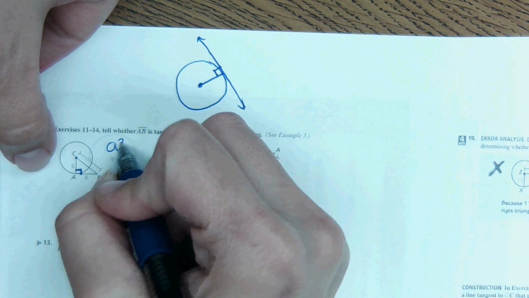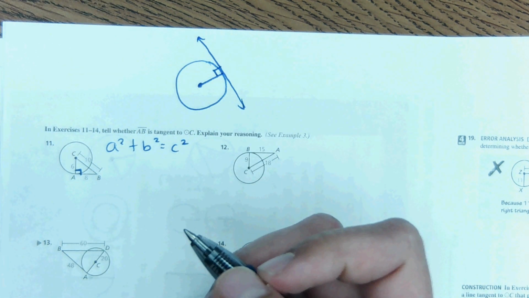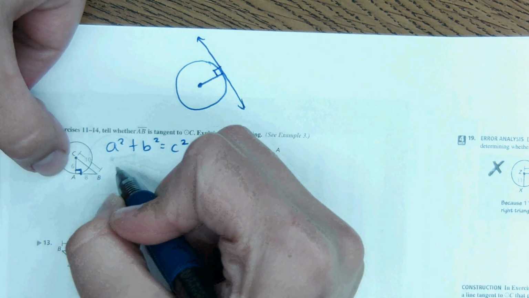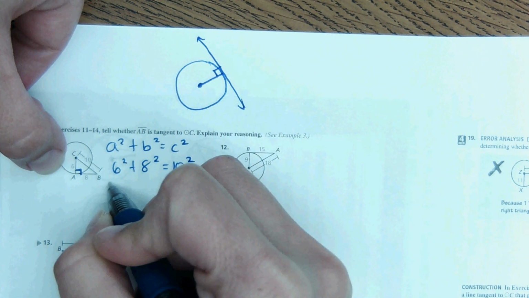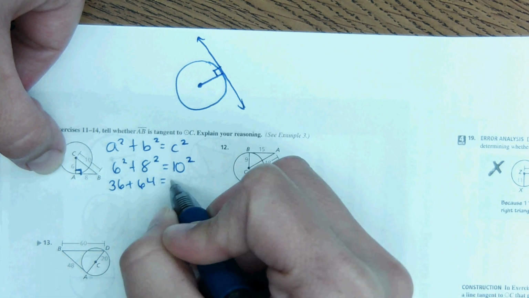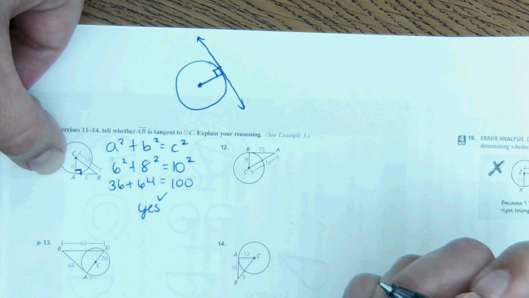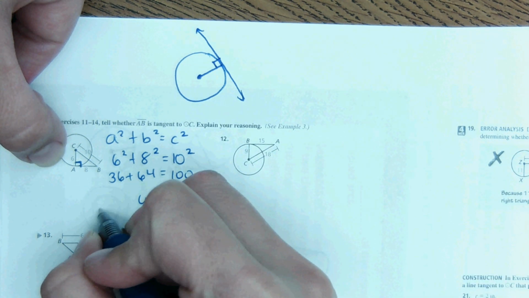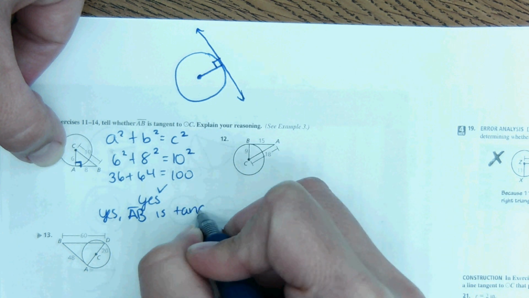So we're actually going to use a squared plus b squared equals c squared to prove that AB is tangent. So we'd have 6 squared plus 8 squared. Does that equal 10 squared? Does that equal 100? Yes, it does. So therefore, yes, AB is tangent.